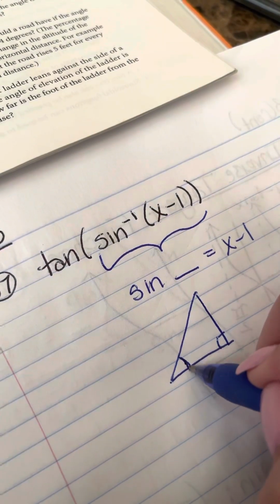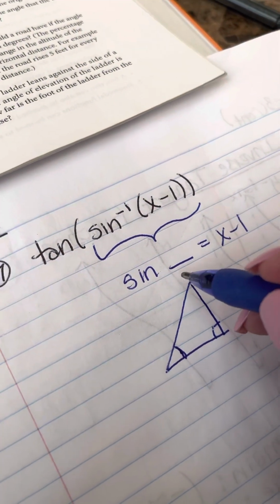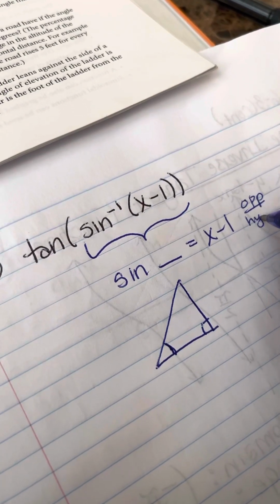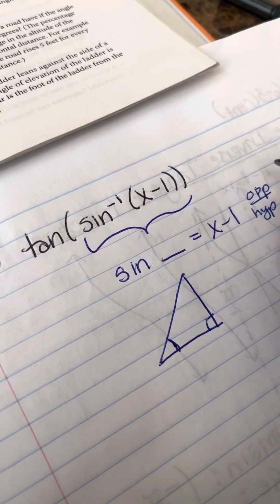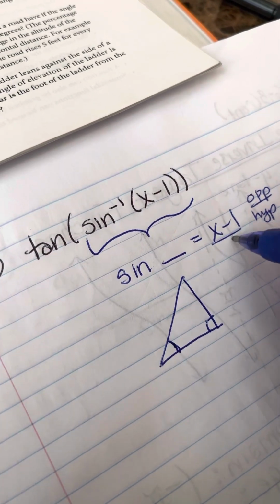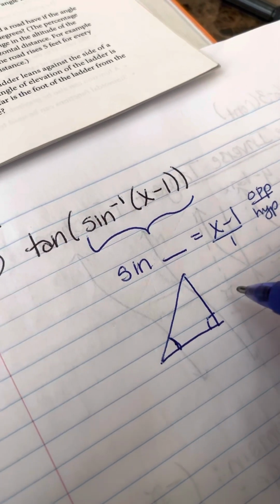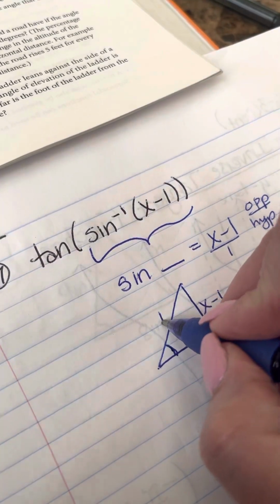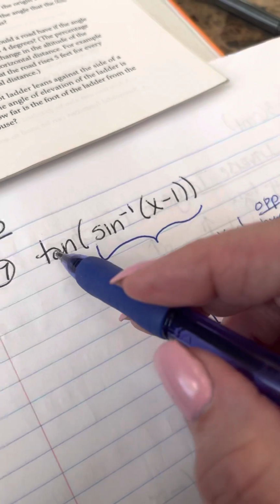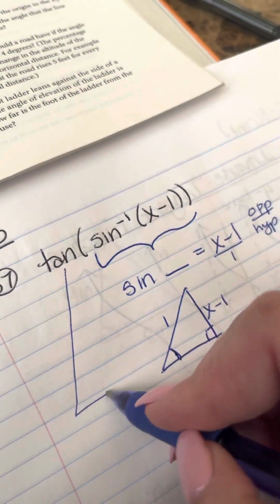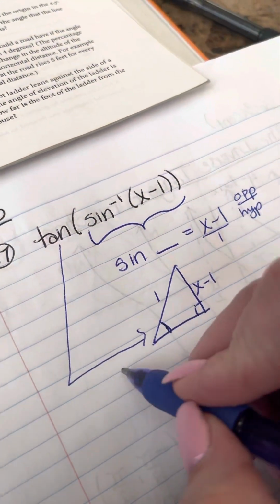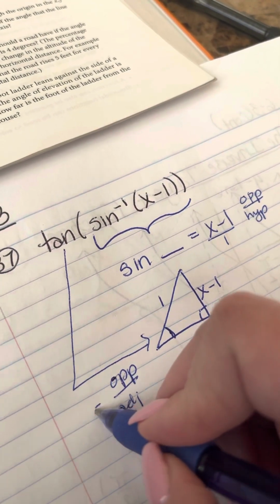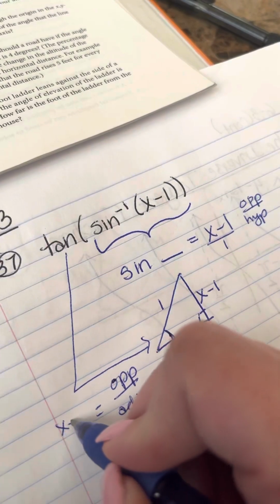Here's our angle. Sine, the formula for that is opposite over hypotenuse. So we're going to take this number that's not a fraction and make it into a fraction by putting it over 1. So the opposite side is x minus 1 and the hypotenuse is 1. They want to know the tangent of this triangle. The tangent of the triangle is the opposite over the adjacent. So the opposite side is x minus 1.